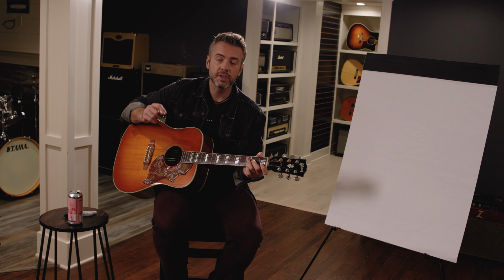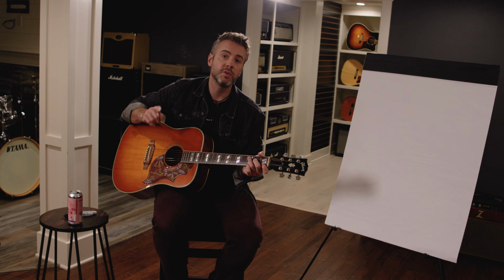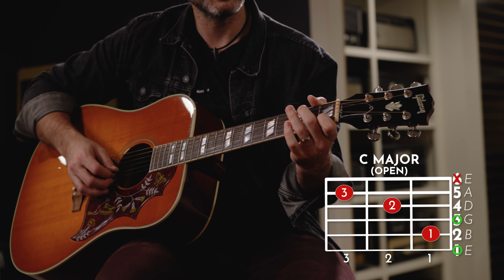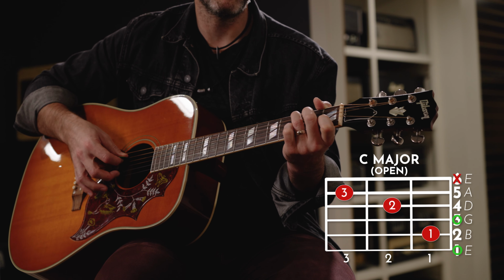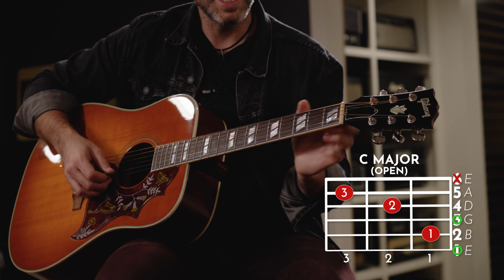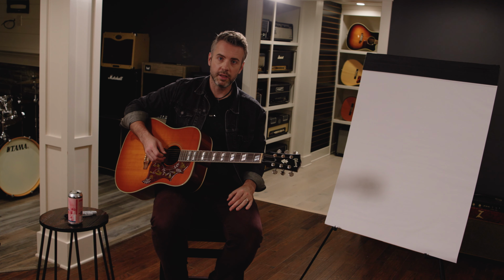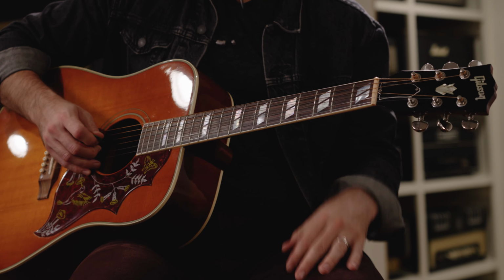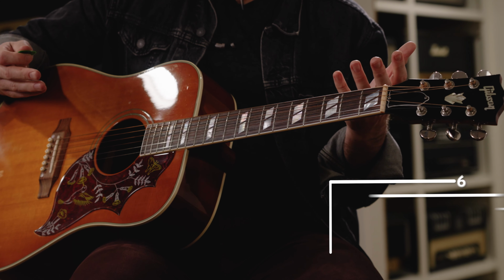The reason why it's called open is because there are some strings that are being played here that are not being influenced by where my fingers are. So what I mean by that is that the fifth, the fourth, and the second string are all influenced by my fingers, but the first and the third string are not influenced by my fingers. And that's considered open. When you're playing a string that isn't being pushed down on the fret at all to influence the sound, and it's just ringing out, it's considered an open note.